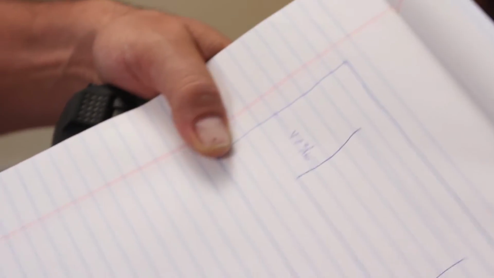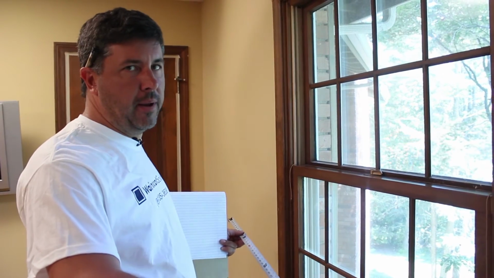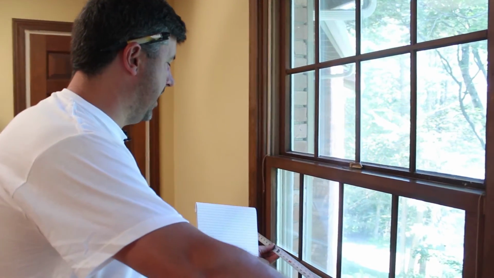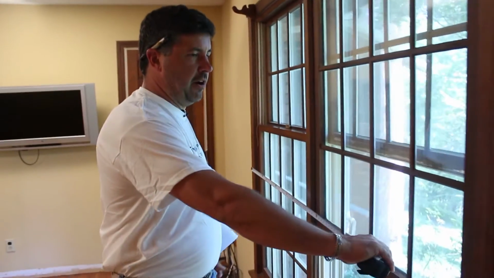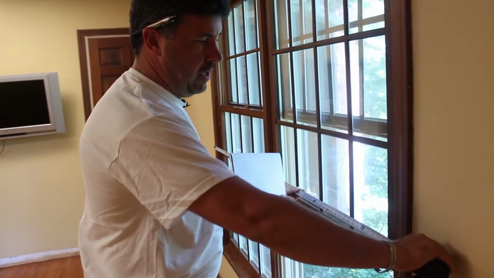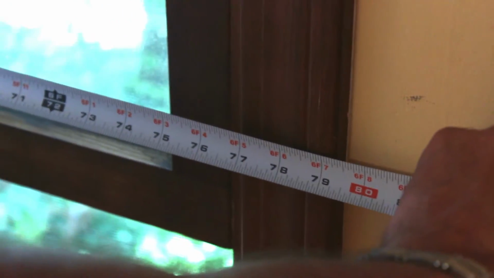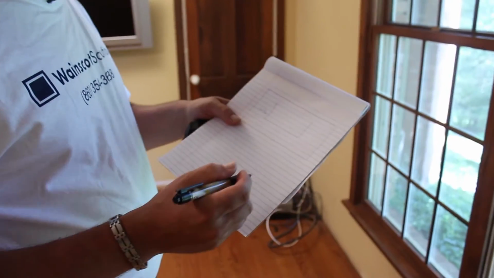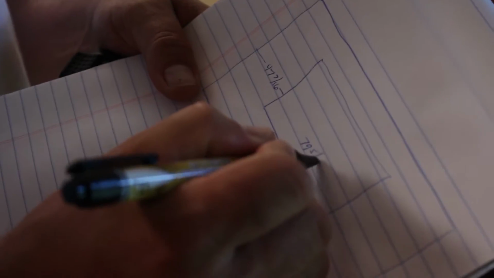The next measurement we need is from the outside of the window trim to the outside of the window trim on the opposite side. So we can hook our tape measure on the edge of the molding. And we can carry it across slowly. When we get to the other side, we're going to record our measurement, which is 79 5/16. So record your measurement, 79 5/16.